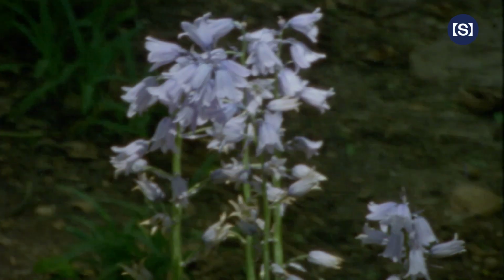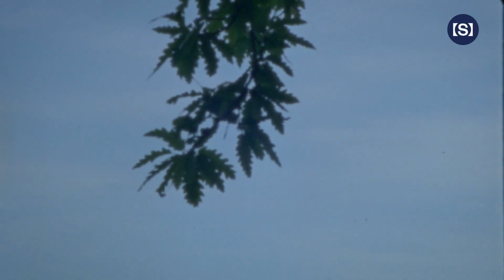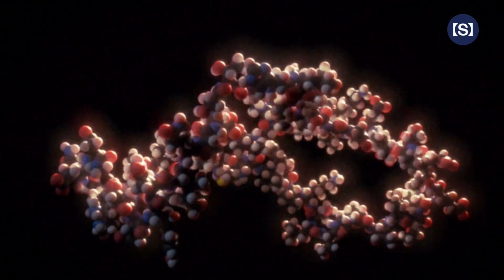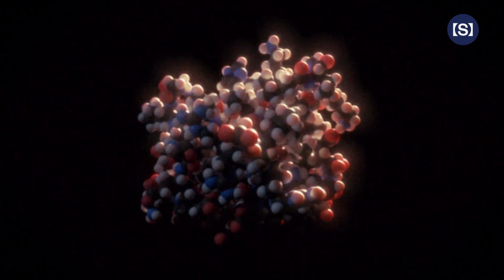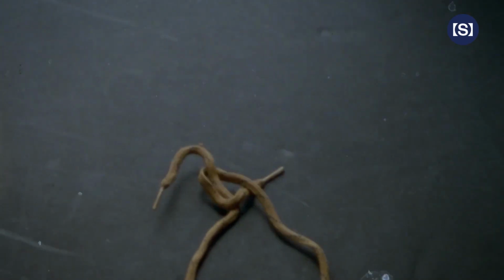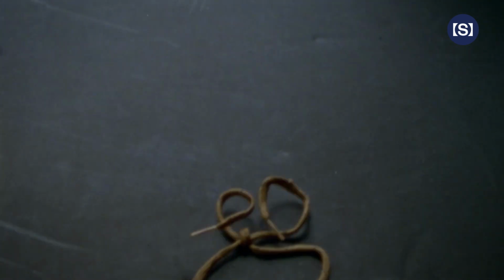We begin by observing nature. A protein doesn't stay on a long floppy chain of amino acids. It folds up into a very specific three-dimensional structure. It's like if someone handed you a shoelace and it tied itself.